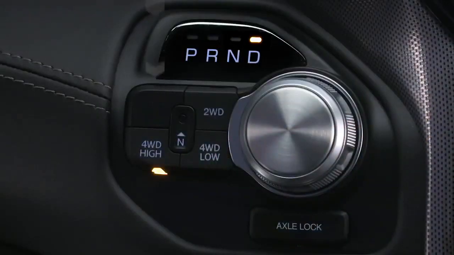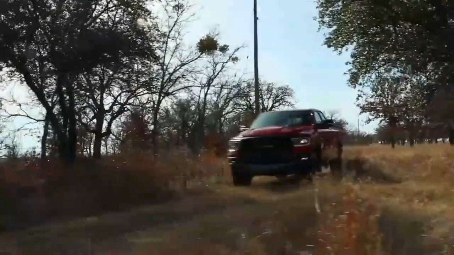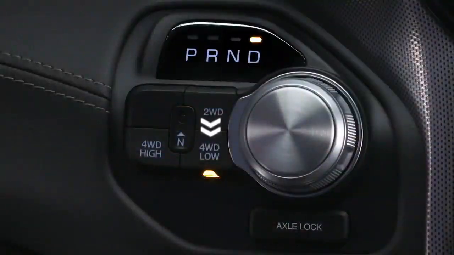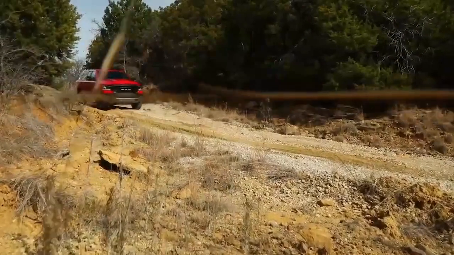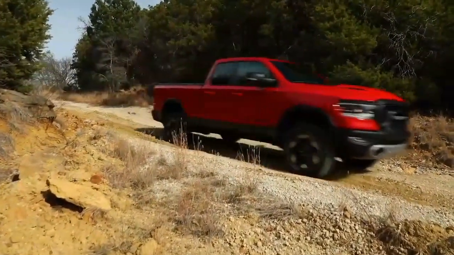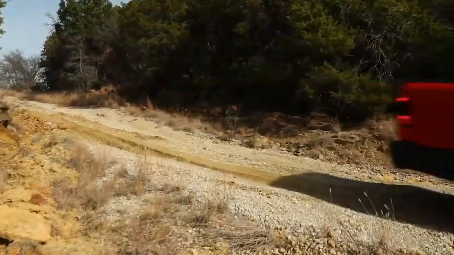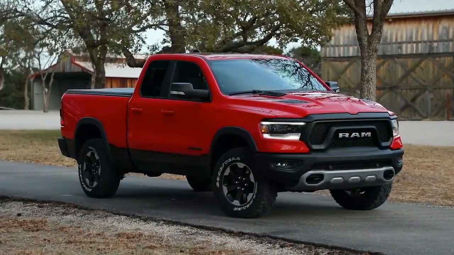Four-wheel drive high sends power to all 4 wheels for extra traction on loose, slippery surfaces. And four-wheel drive low provides added traction with maximum pulling power for loose, slippery surfaces at low speeds. Do not exceed 25 miles per hour or 40 kilometers per hour when using four-wheel drive low. Neutral disengages the front and rear drive shafts. Use it for flat towing behind another vehicle.